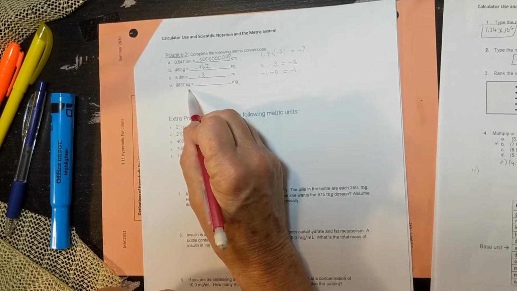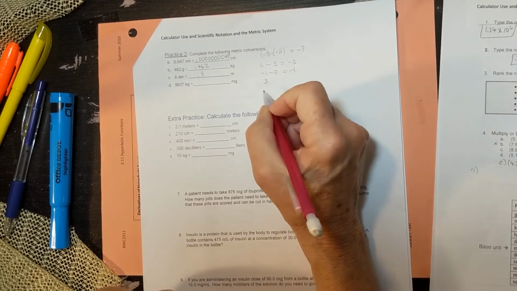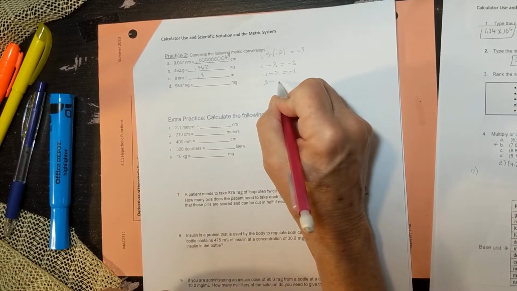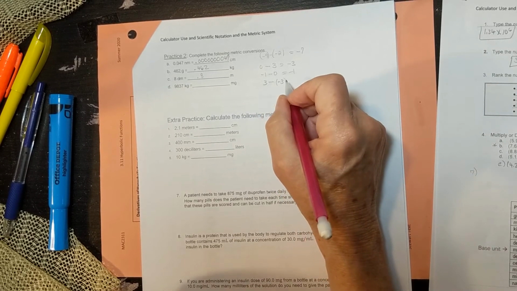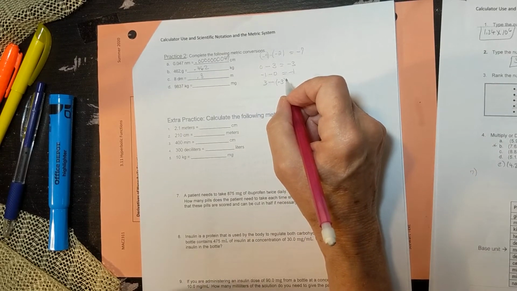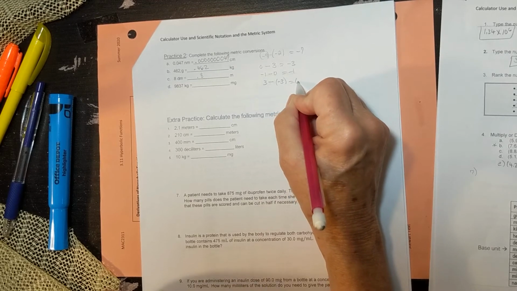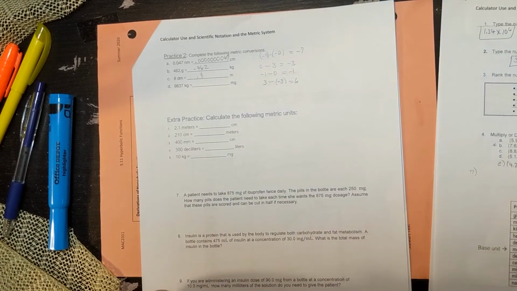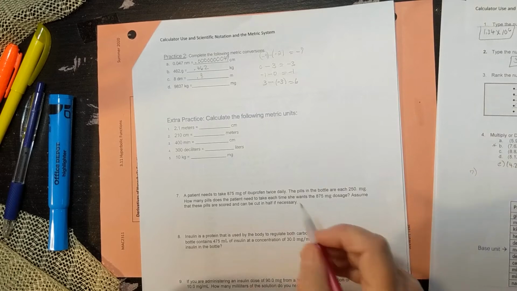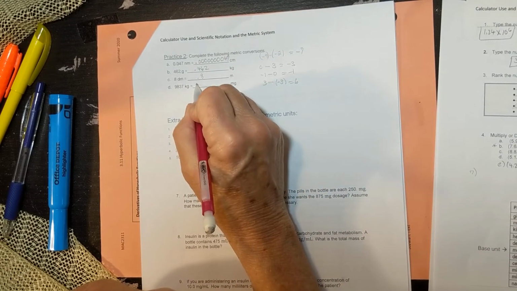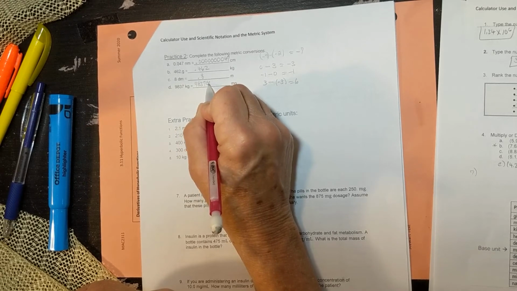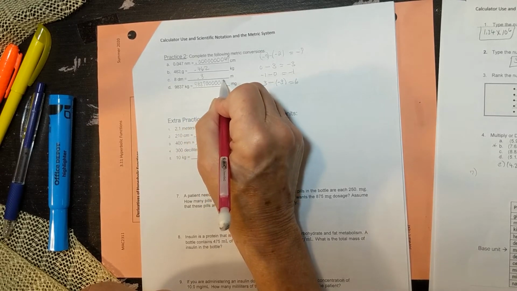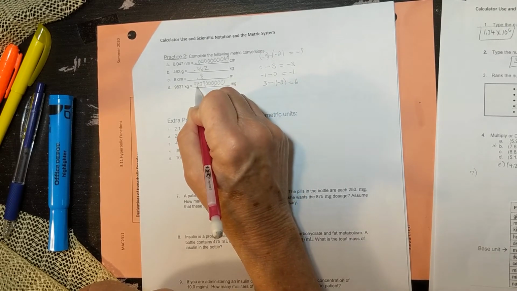We're going from kilograms, the exponent is 3, to milligrams. We're going to subtract it. Milligrams has the exponent of -3. 3 minus -3 is 3 plus 3, which is 6. We're going to move our decimal 6 places to the right. So 9, 8, 3, 7, 1, 2, 3, 4, 5, 6. We moved it to the right.